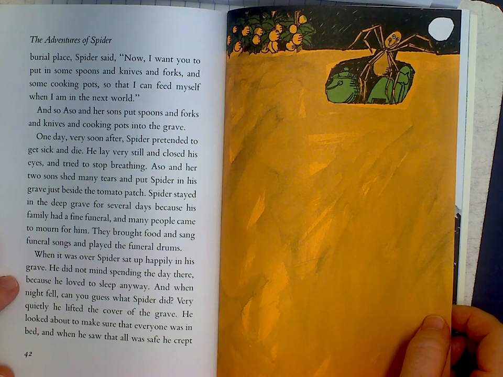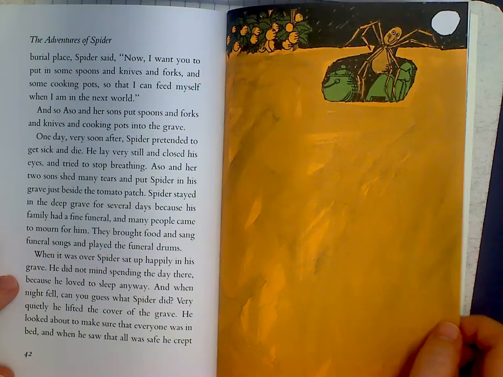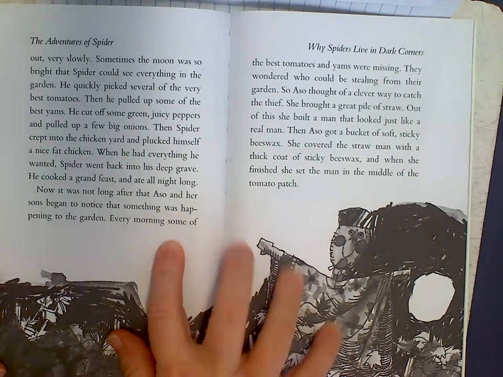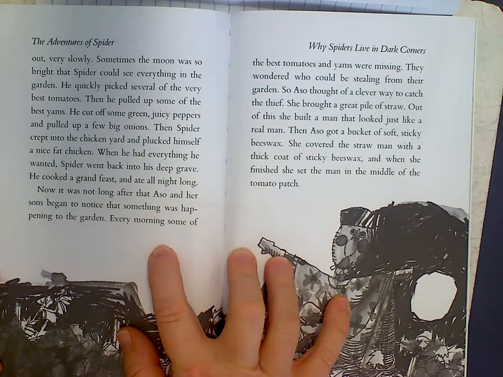Very quietly, he lifted up the cover of his grave. He looked about to make sure everyone was sleeping. And when he saw it was safe, he crept out very slowly. Sometimes the moon was so bright, Spider could see everything in the garden. He quickly picked several of the very best tomatoes. Then he pulled up some of the best yams. He cut off the green, juicy peppers and pulled up a few big onions.